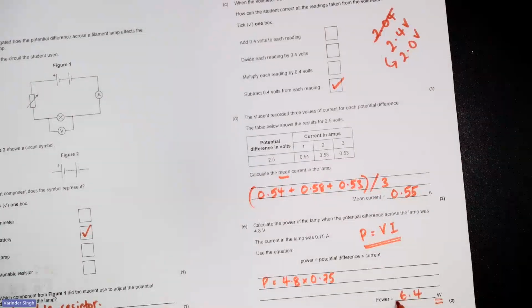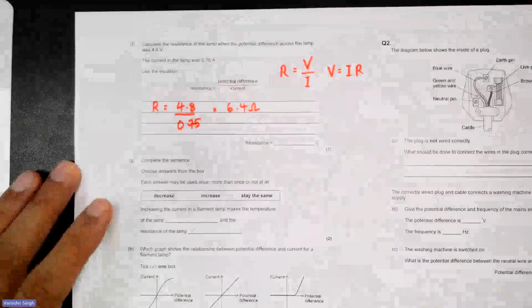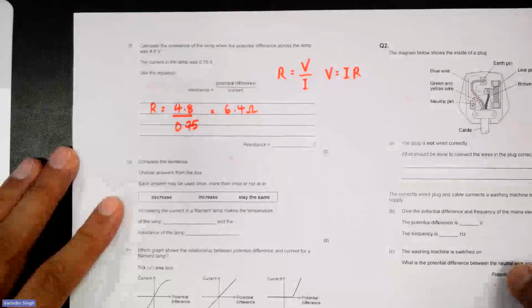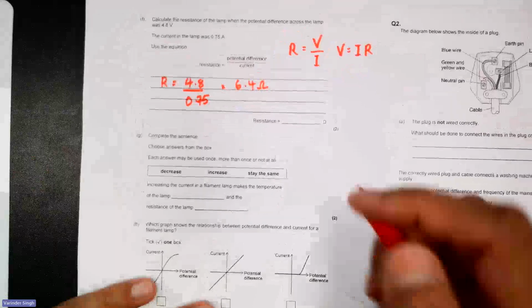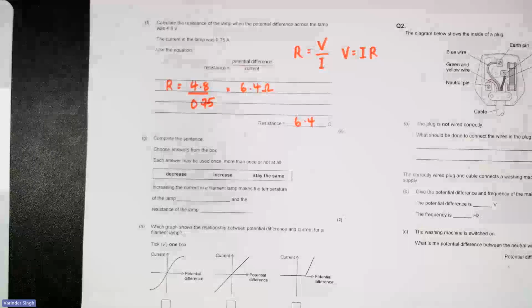The answer to this question was 3.6 watts. Hopefully you didn't have to mess up like me, but make sure that you go back and check that. Make sure that you're actually doing your working out and not just mindlessly writing down wrong answers like me. So this one is 6.4 ohms. Ohms is the unit for resistance.